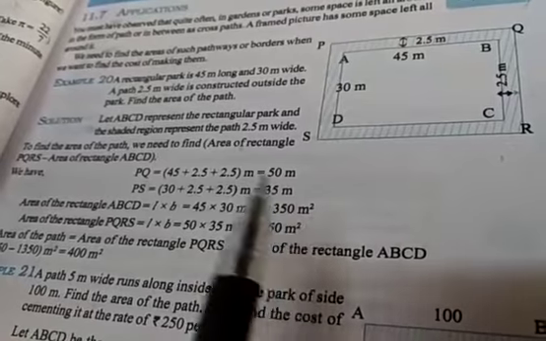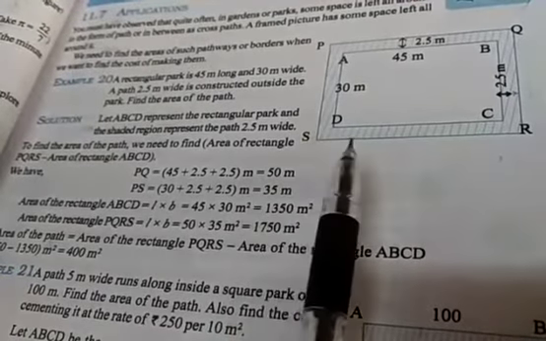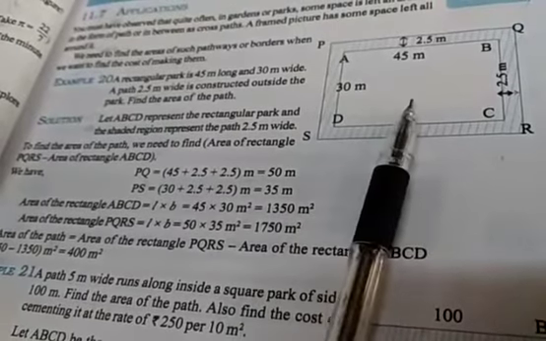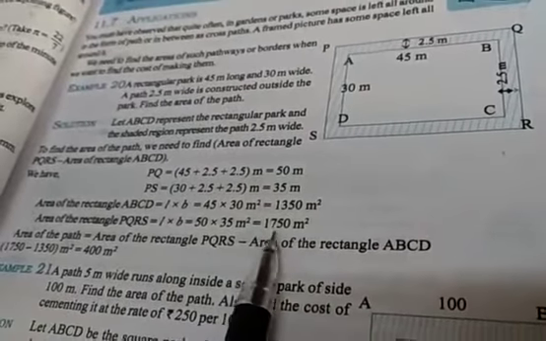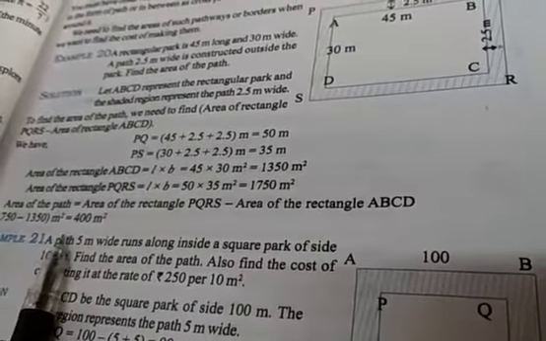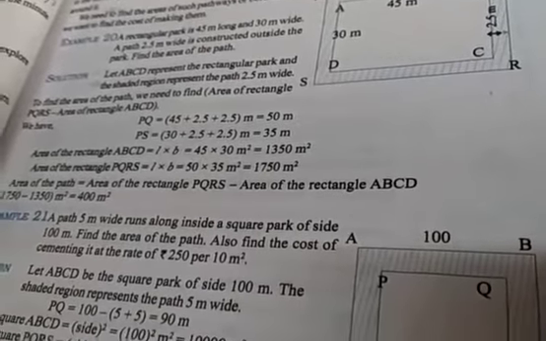Now what is the area of the path? Area of the path is rectangle PQRS minus rectangle ABCD. Okay, that is 1750 minus 1350. That gives you the answer, that is 400 meters square.